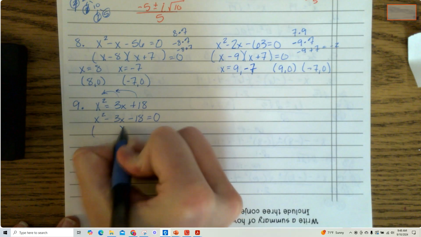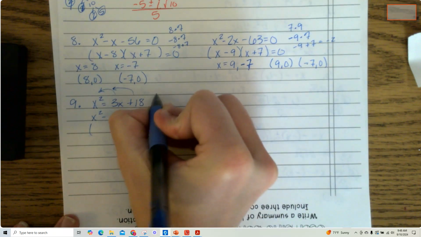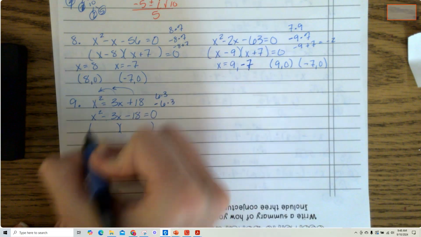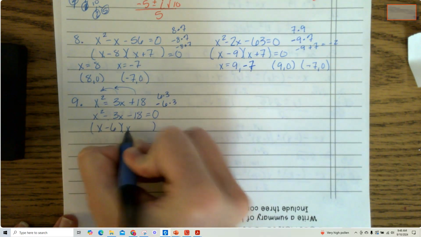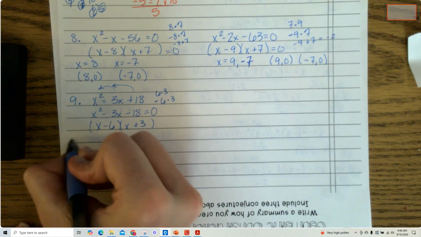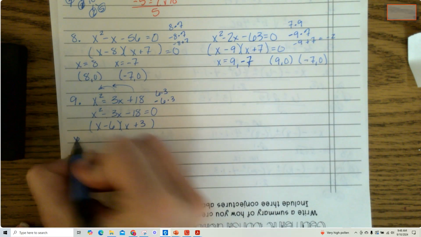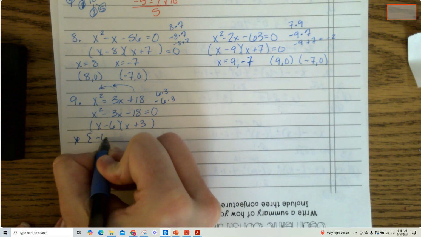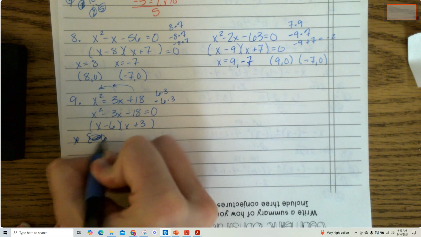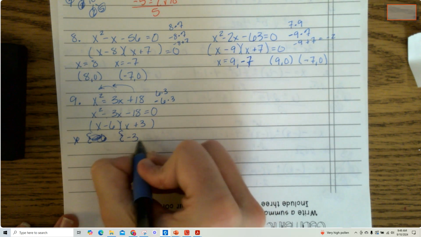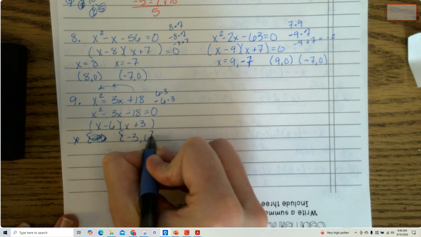Yeah. Okay. So 18 is 6 times 3. In order to get a negative, it's going to have to be negative 6 times 3. And so your solution set is going to be negative 3 comma 6.